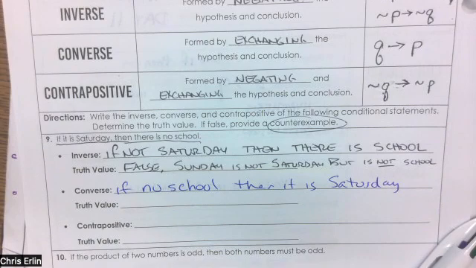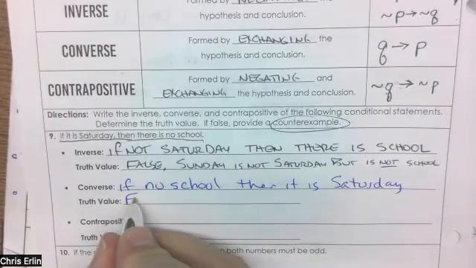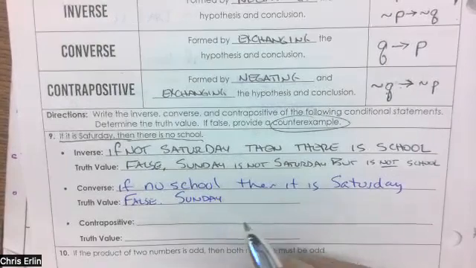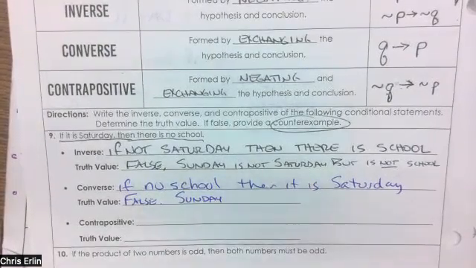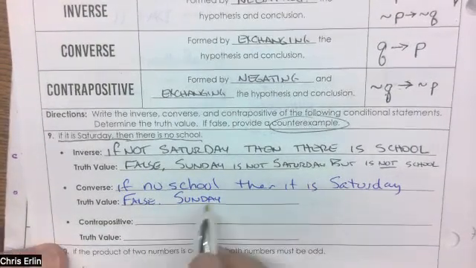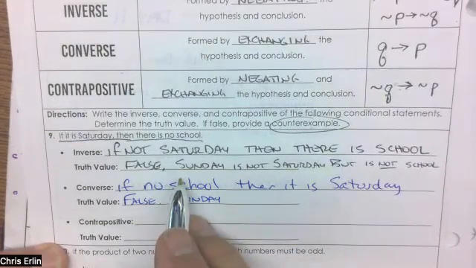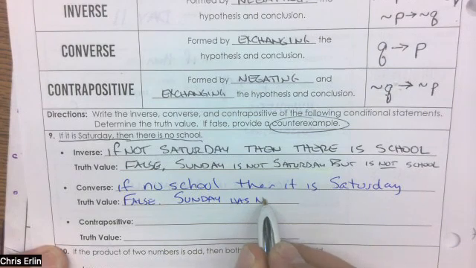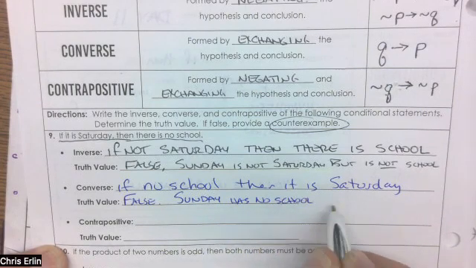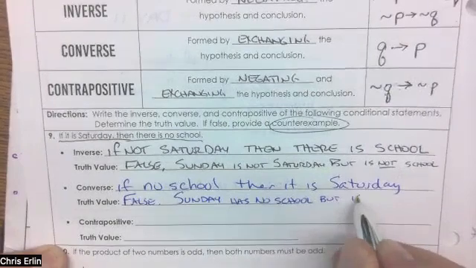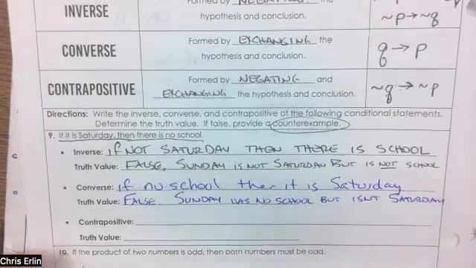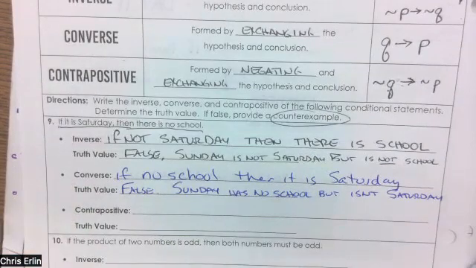Again, we get the same counterexample, don't we? Or it could be a school day with no school, like a Monday, no school. Like July 4th, right? Middle of summer. So Sunday has no school, but isn't Saturday. That shows us that this is not true.